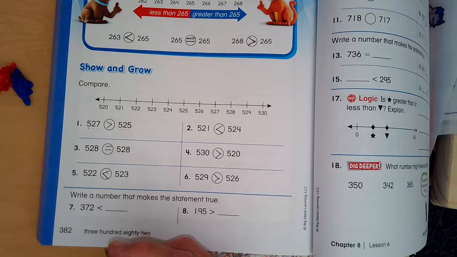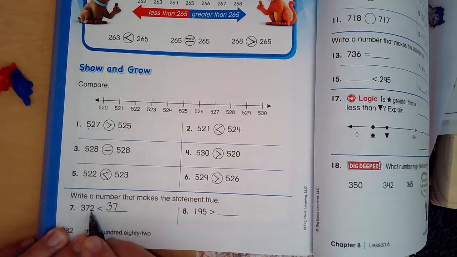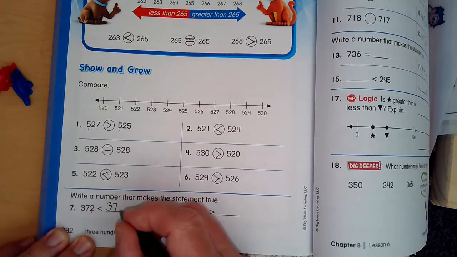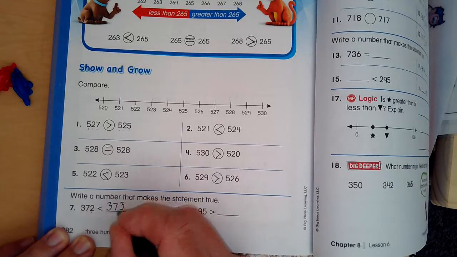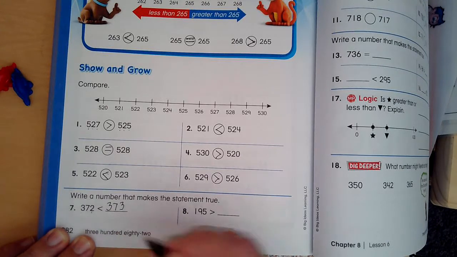So let's take a look. What could I do? I have 370, and let's make this number greater than 2. There. So 2 is less than 3.